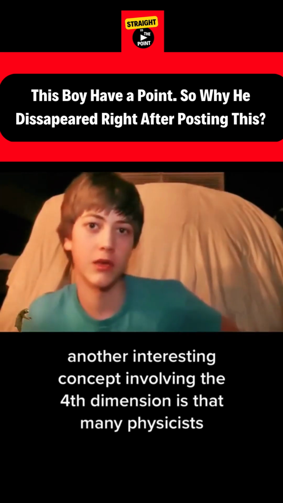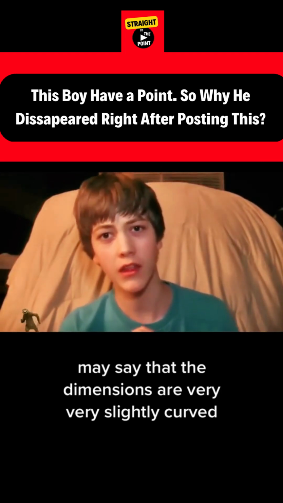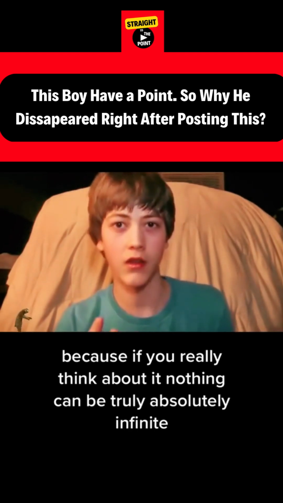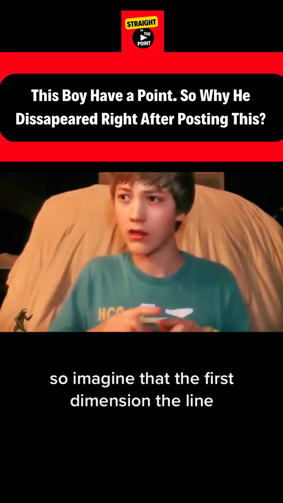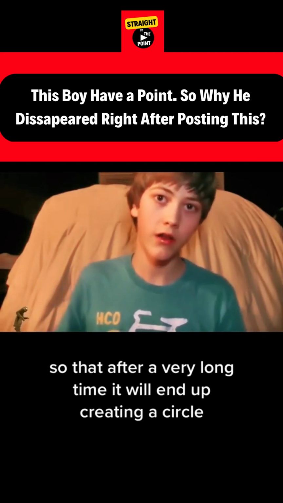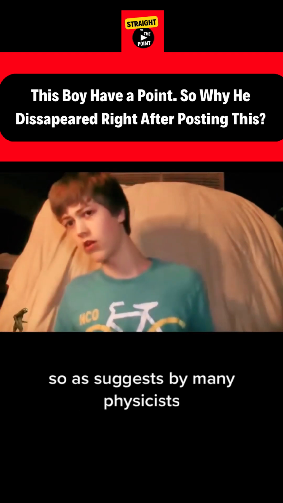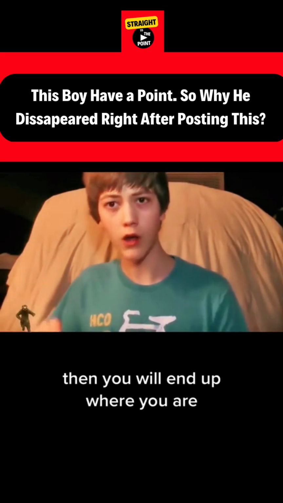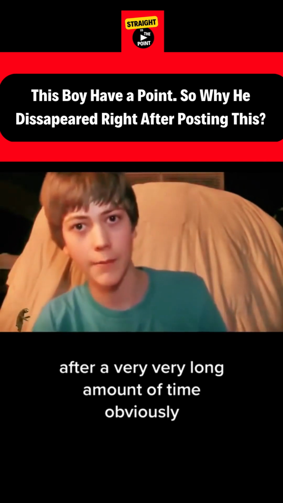Another interesting concept involving the 4th dimension is that many physicists and even mathematicians may say that the dimensions are very, very slightly curved, because if you really think about it, nothing can be truly, absolutely infinite. So imagine that the first dimension, the line, is just very, very slightly curved, so that after a very long time, it will end up creating a circle. So, as suggested by many physicists, if you keep going in the same direction, then you will end up where you started after a very, very long amount of time, obviously.